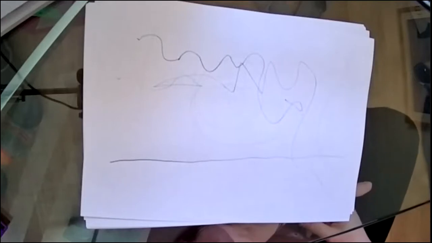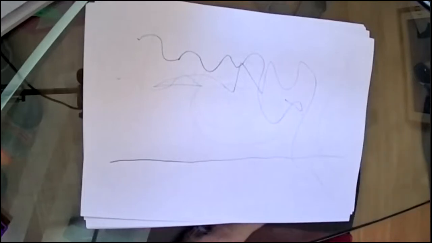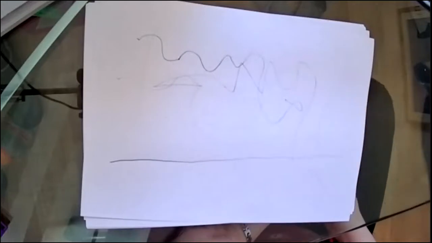And press and stop. And meander. Can you meander like a river? And stop. And slip and stop.